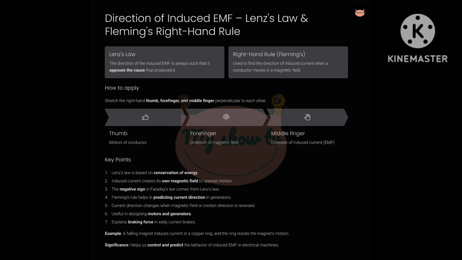Now, even if we know a voltage is induced, we also need to know which direction the current will flow. That's where Lenz's law and Fleming's right-hand rule come in. Lenz's law says, the direction of the induced current is such that it opposes the change in magnetic flux that caused it. Let's understand this with an example.